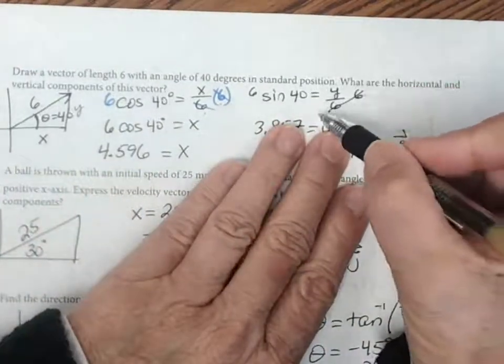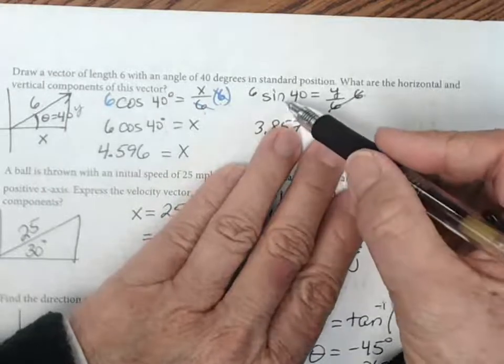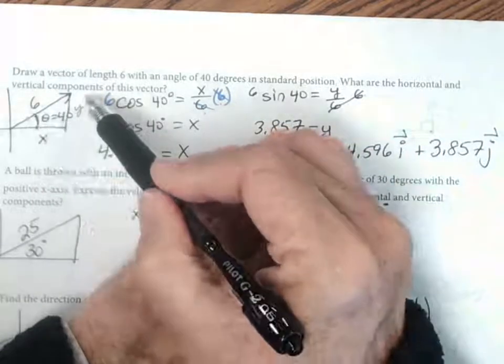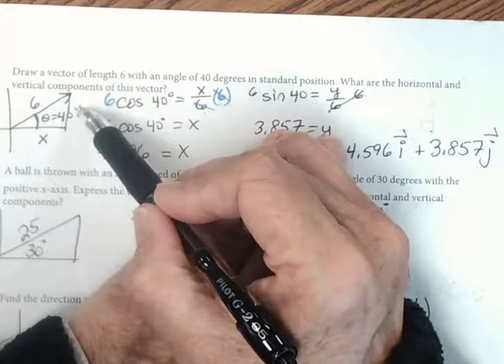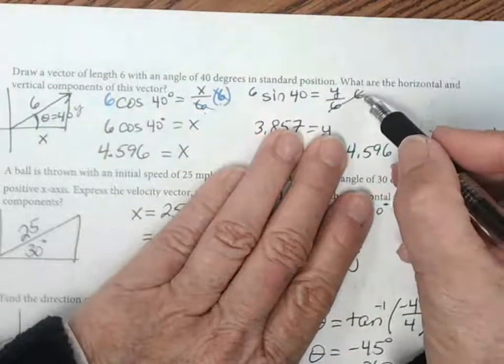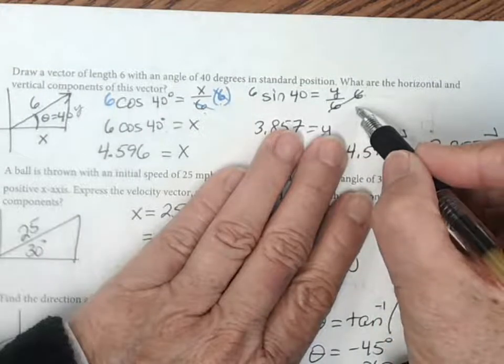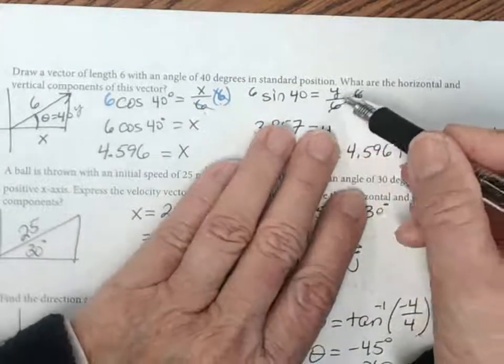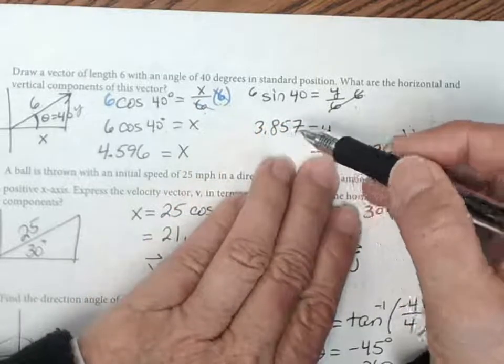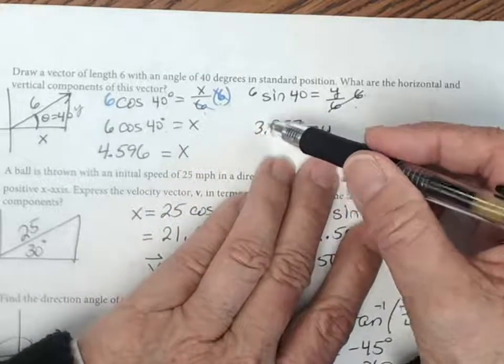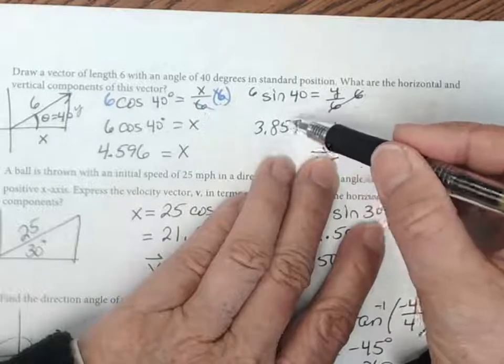Likewise, to get the vertical component, I've got to use sine. So I'm trying to find this amount. So sine of 40 degrees is y divided by 6. Multiply both sides by 6, and I get that y is 6 times the sine of 40. Put it in the calculator, round to 3 decimal places, and we have y is 3.857.